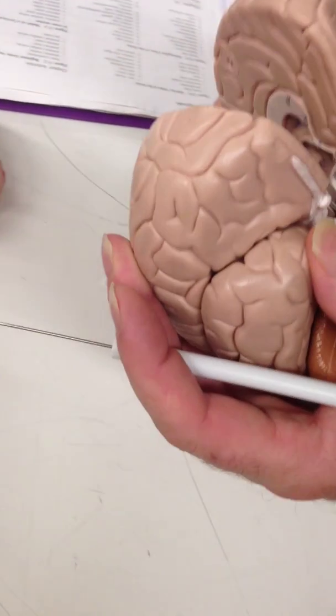Oh, this is my squeaky toy. This is my squeaky toy. Love this.